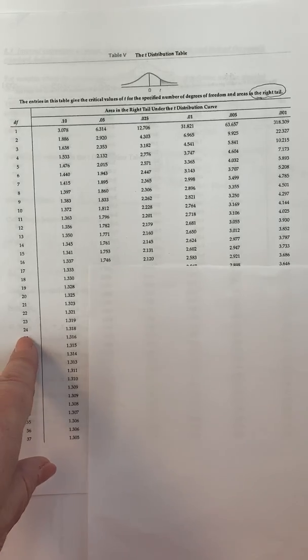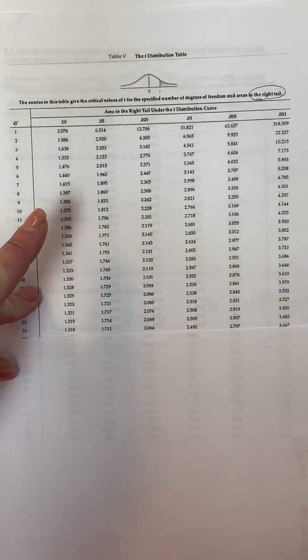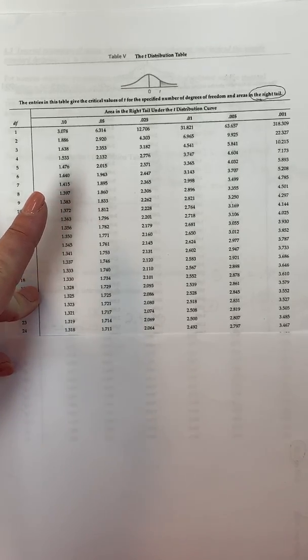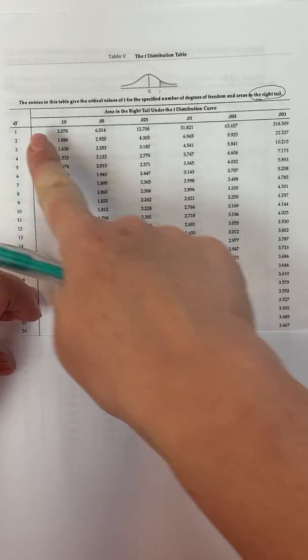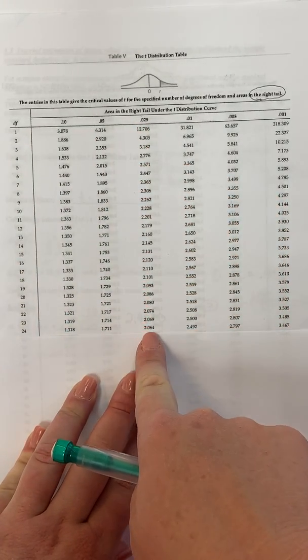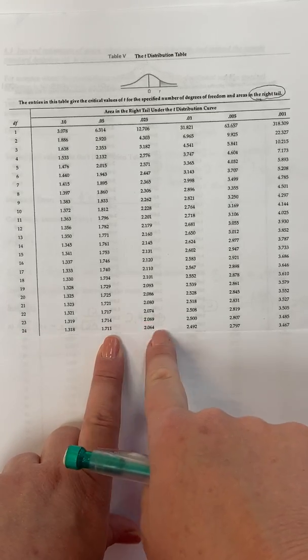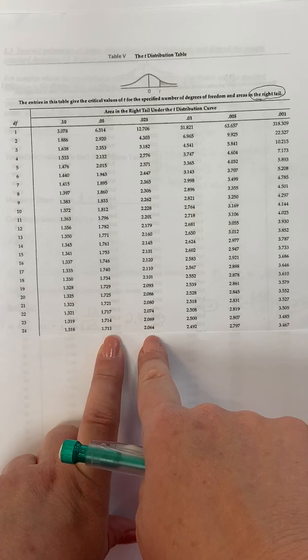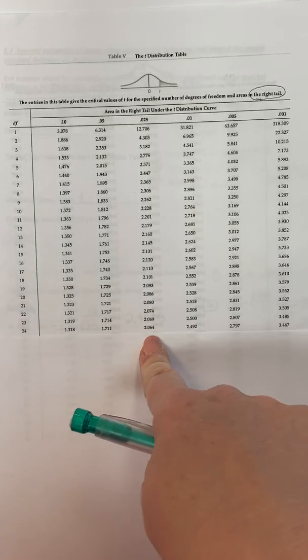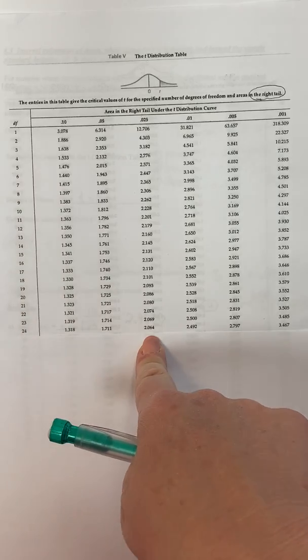Then I'm going to look over that line, and I'm looking for my area, 0.025. Here's my area, here's my degrees of freedom. This is my t, 2.064. And I leave it positive because I was not specifically told that it should be different.